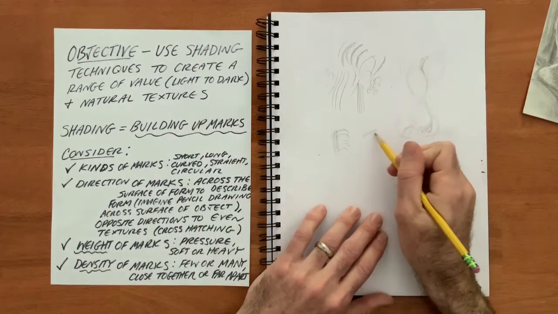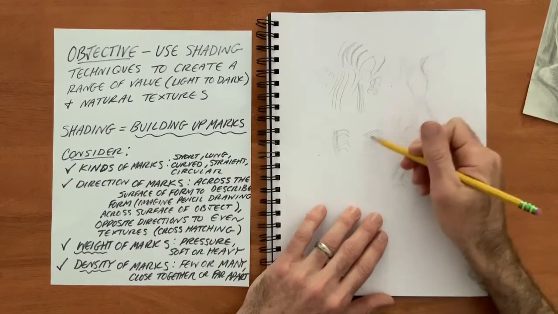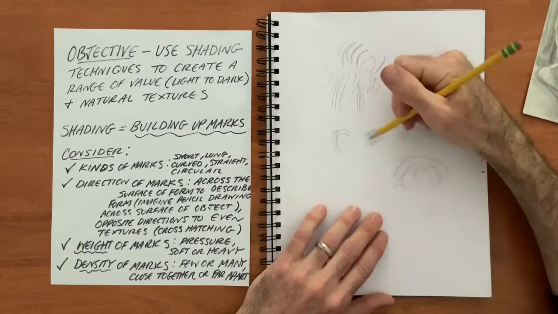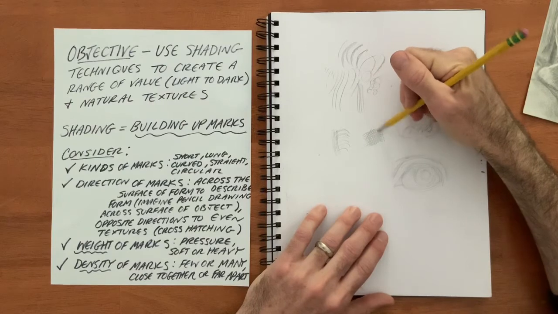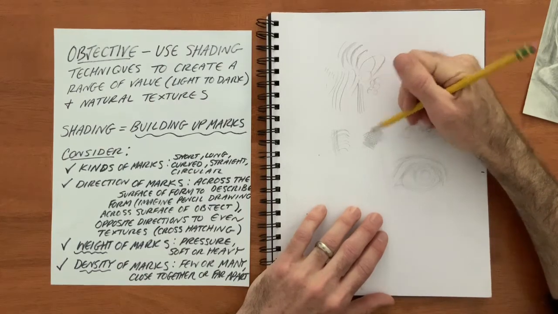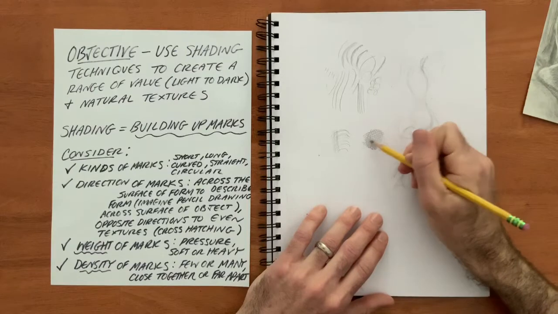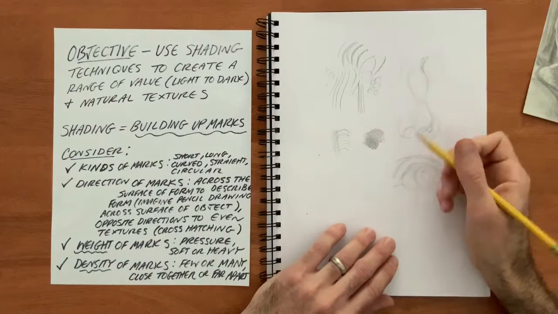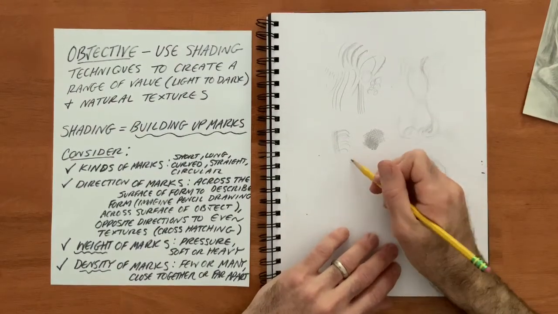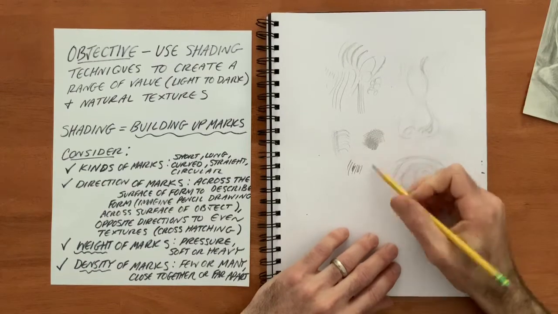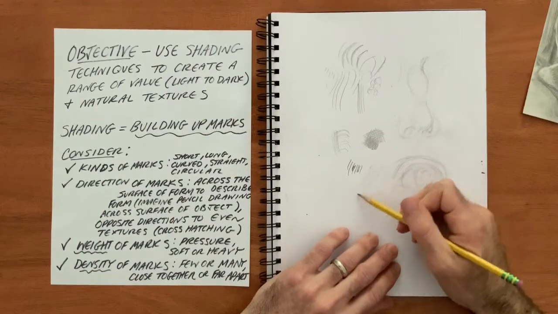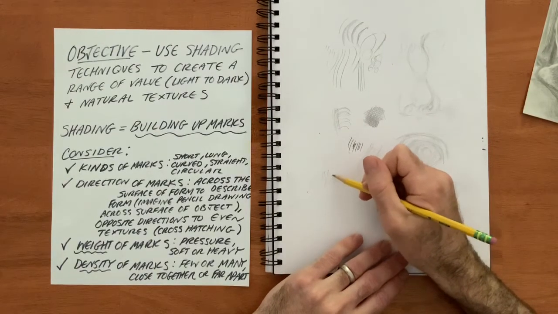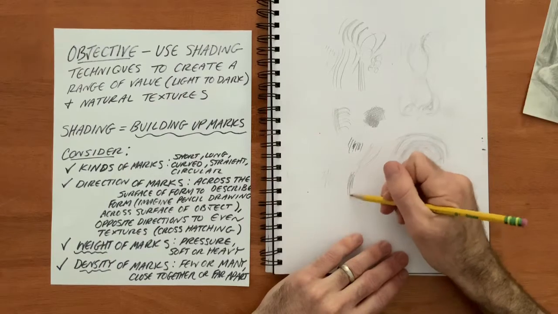When marks go all in one direction, that's called hatching. When marks come across it, that's called cross-hatching. And cross-hatching can even imitate the weave of a fabric. Also creates more even texture. And then the weight of your marks. So whether you're really pushing or if you're very, very light with the pencil pressure. Density of marks. Marks sort of spaced out. Marks built up.